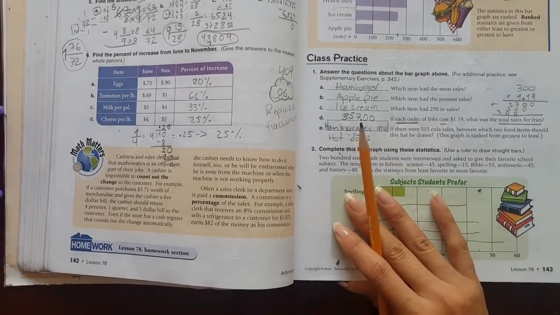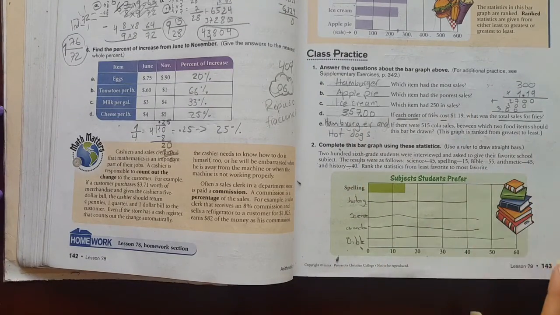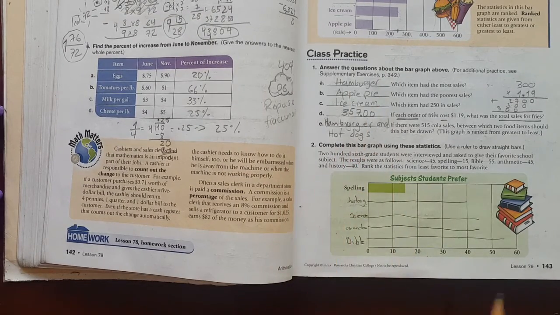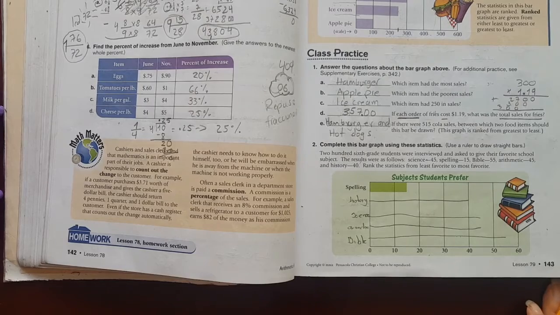Entonces lo mismo lo tenemos acá. Tú lo vas a hacer en tu libro, ¿cierto? Con base en la información que te nos dan en el punto número 2. Dice, complete this bar graph using these statistics. So guys, la pueden ir haciendo mientras yo la voy diciendo. 206 grade students were interviewed and asked to give their favorite school subject. The results were as follows.